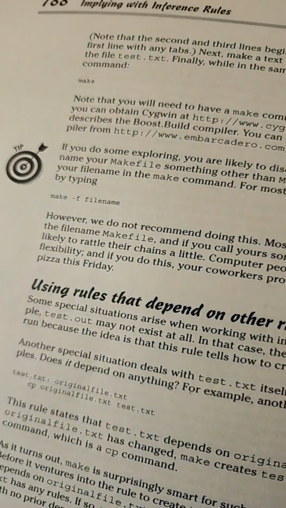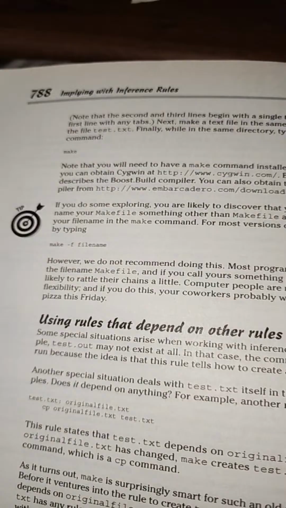Tip: if you do some exploring, you are likely to discover that you can optionally name your makefile something other than makefile, and then specify your file name in the make command. For most versions of make, you do this by typing make -f filename. However, we do not recommend doing this. Most programmers always use the name makefile, and if you call yours something different, you are likely to rattle their chains a little. Computer people are not known for their flexibility, and if you do this, your coworkers probably won't pay for your pizza this Friday.